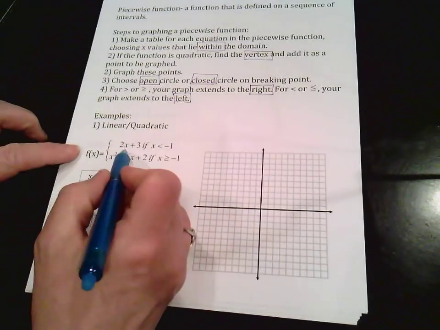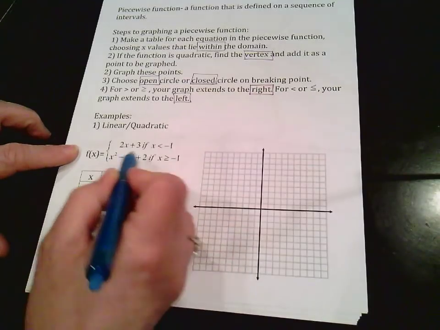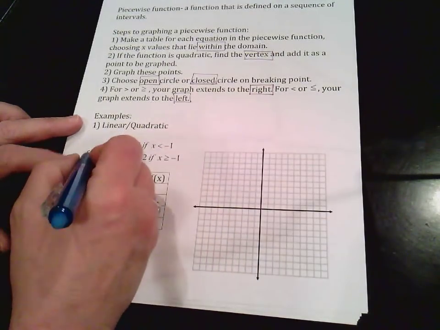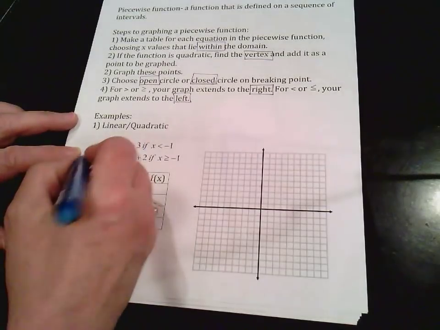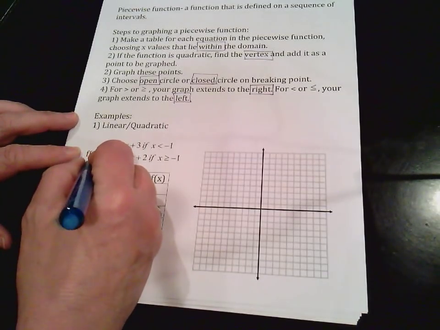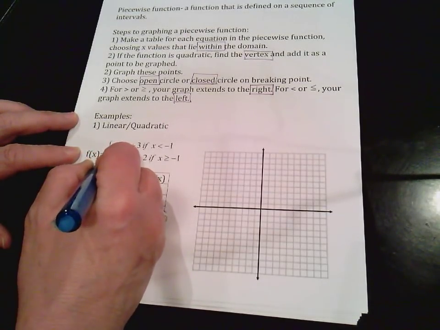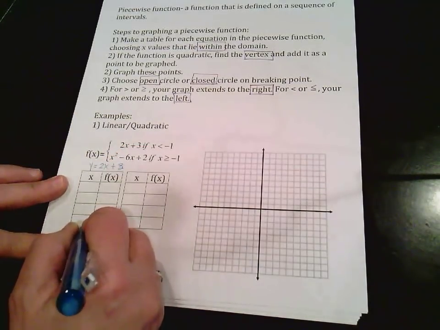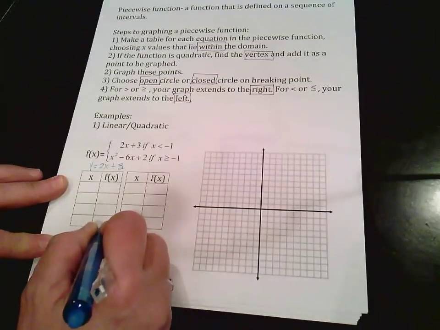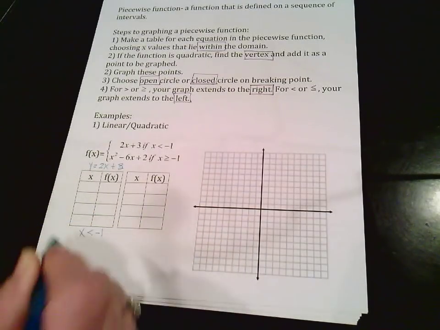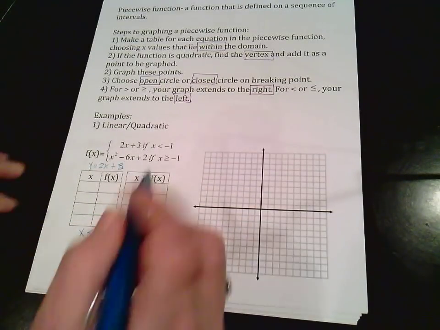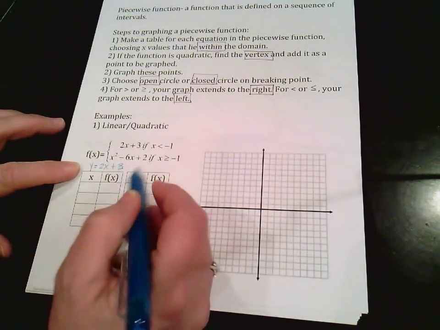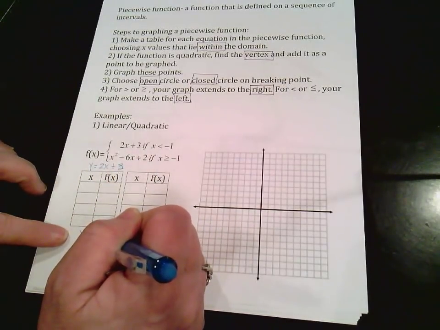And I'm going to do this first equation on the left, and I'll do the second equation on the right for all of these. So I'm going to start with this one. Remember, f of x and y are the same thing. So this first equation is y equals 2x plus 3. And my domain limitation is that it's only x's that are less than -1. So this is not quadratic, this is linear. So I need to list values that include -1 and then go to the left of that.